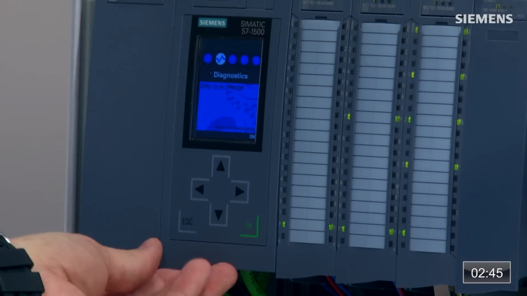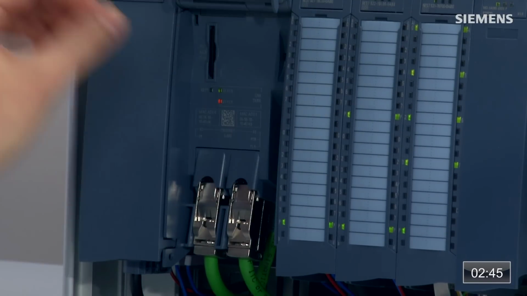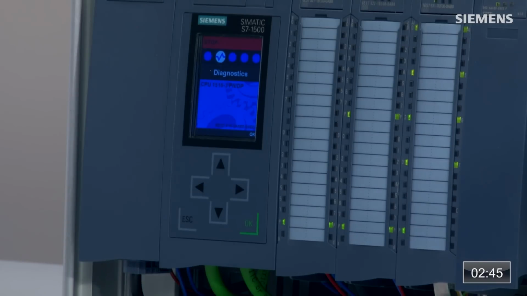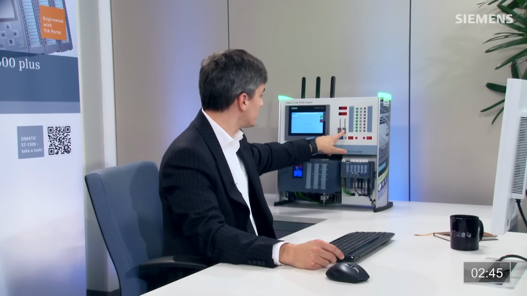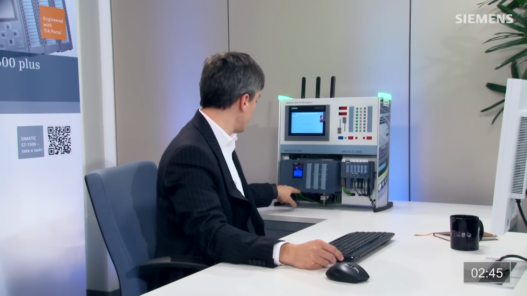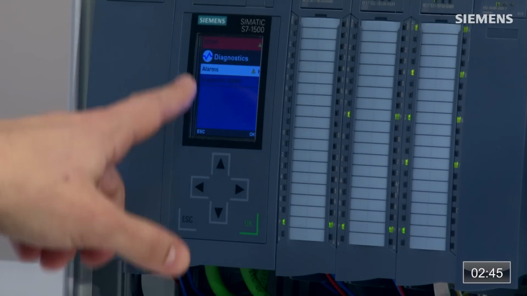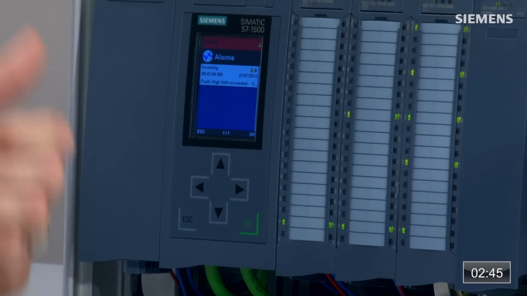So how about this actual display directly on the 1500 itself? Let me actually put the CPU in stop mode first. You can see it's clear in the stop mode. And if you remember, this analog card, I had turned it to plus or minus 5 volt instead of plus or minus 10 volt. So I can actually generate a message off of it. If I move this slider above that plus or minus 5 volt, I've got some kind of diagnostic here. So I can navigate over to Diagnostics, click OK, Alarms, click OK. It's going to go out and try to find out what this fault really is. High limit exceeded, that is correct. That's exactly what we actually programmed for. And the beautiful thing is this is even in the stop mode.